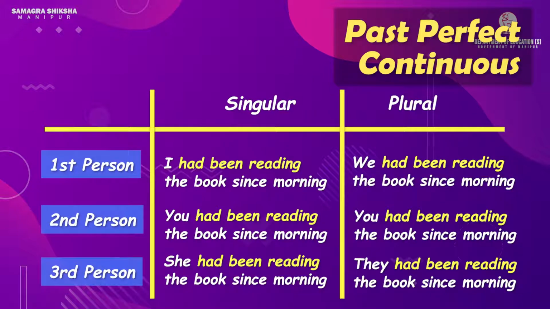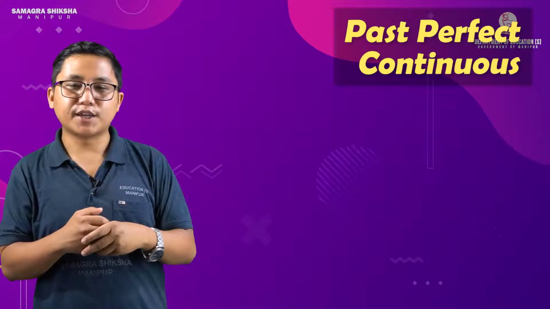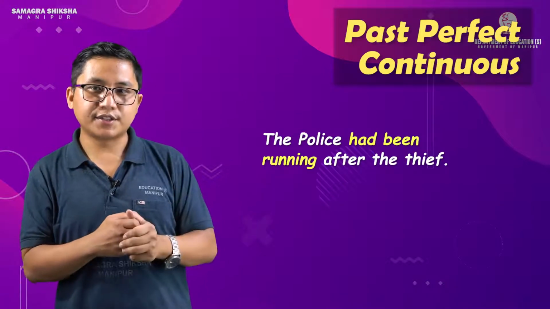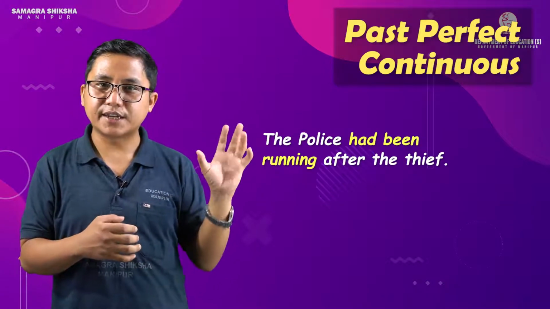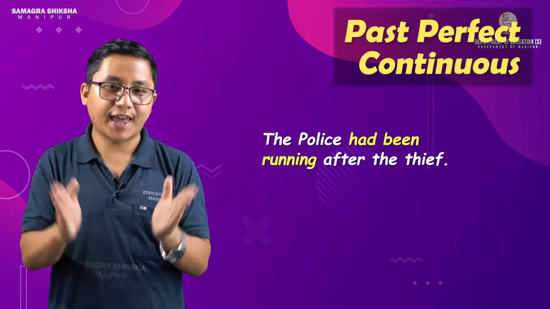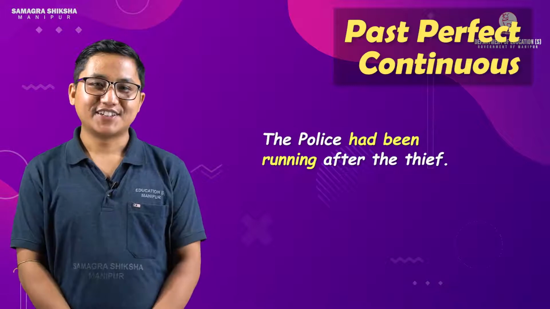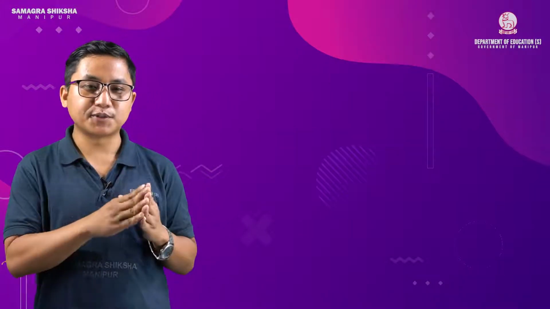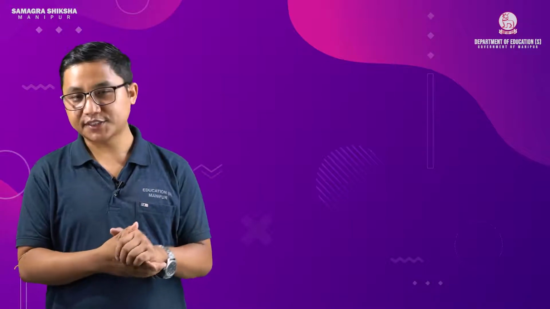Other sentences can be like: she had been reading the book since morning, or the police had been running after the thief. So when I say the police had been running after the thief, it means the police are doing the action of running. Okay, then let's have a quick recap exercise. Let's try to identify the tense of these sentences.